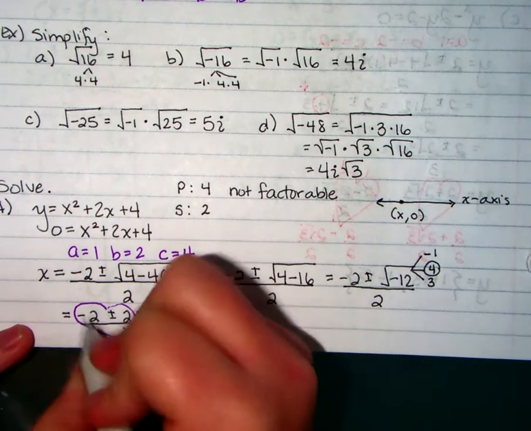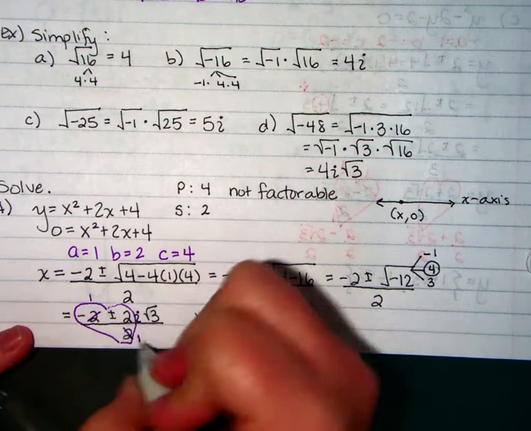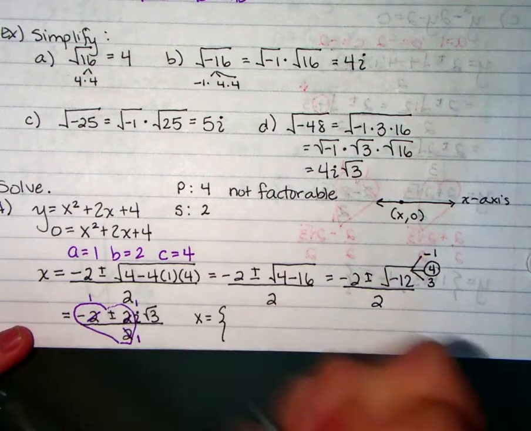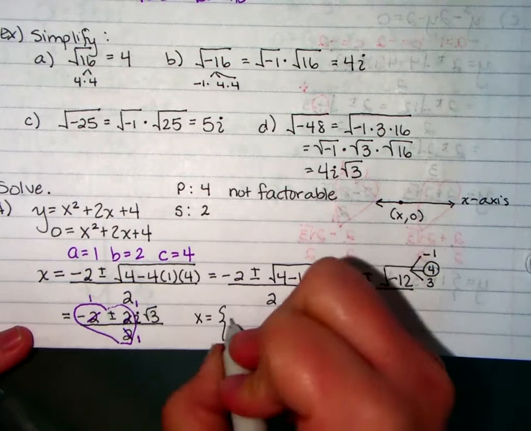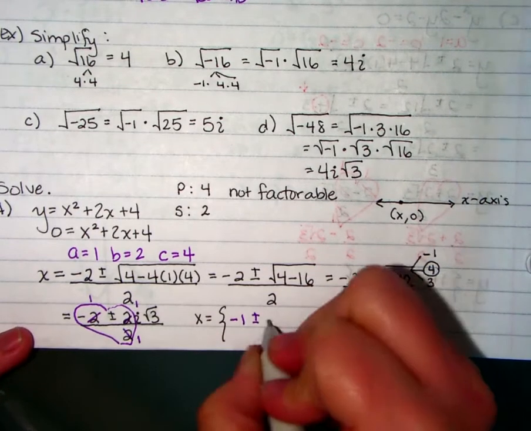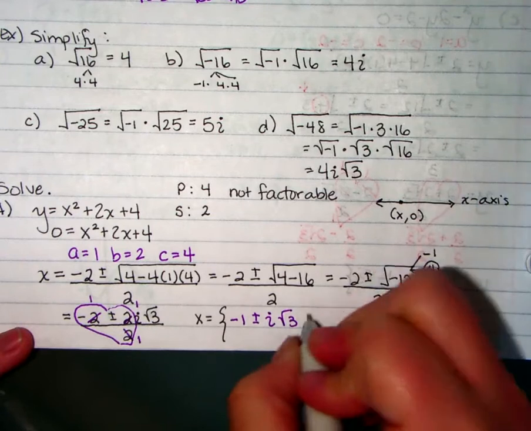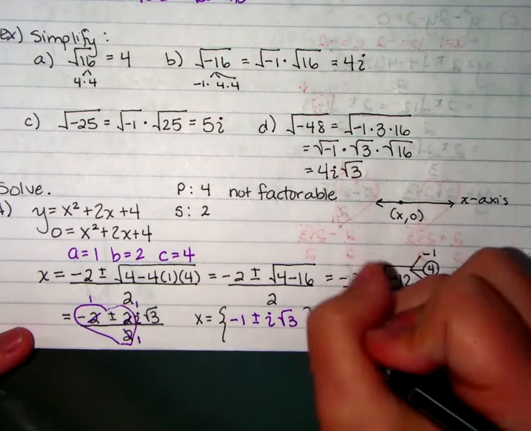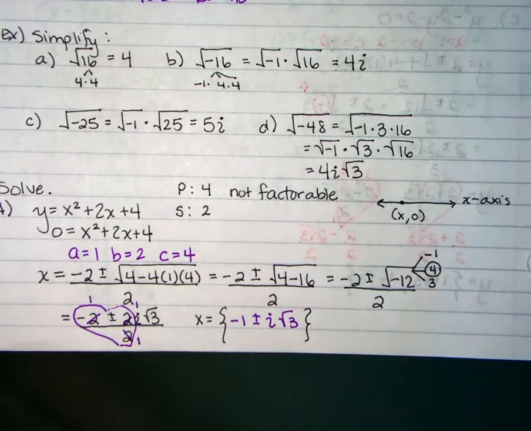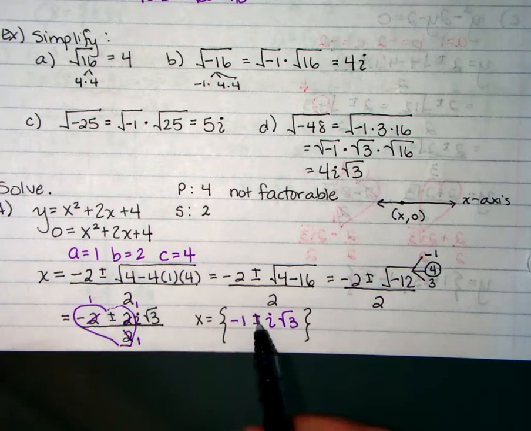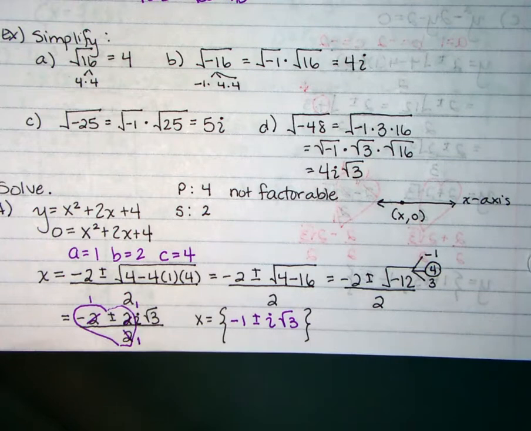Now this really is two separate answers. It's still negative 1 plus i root 3 and negative 1 minus i root 3. But on a lot of the work we've been doing, we're leaving the answer like this for now, and that's okay for the moment. So let's do a couple more, because it's very important that we have this process down. But again, it's not much different than how we used the quadratic formula before. We just need to remember that when there's a negative under the radical sign, we create an i to pull out the negative.